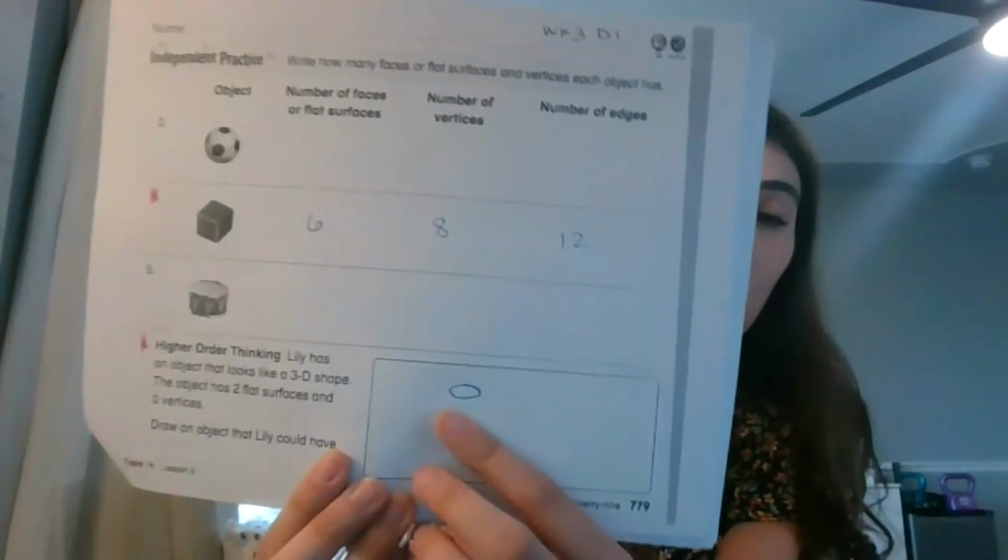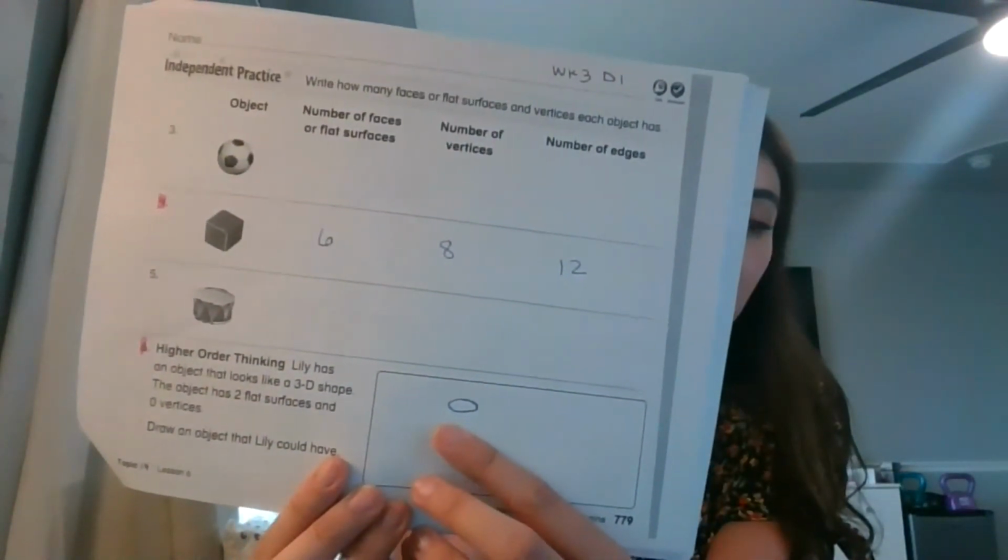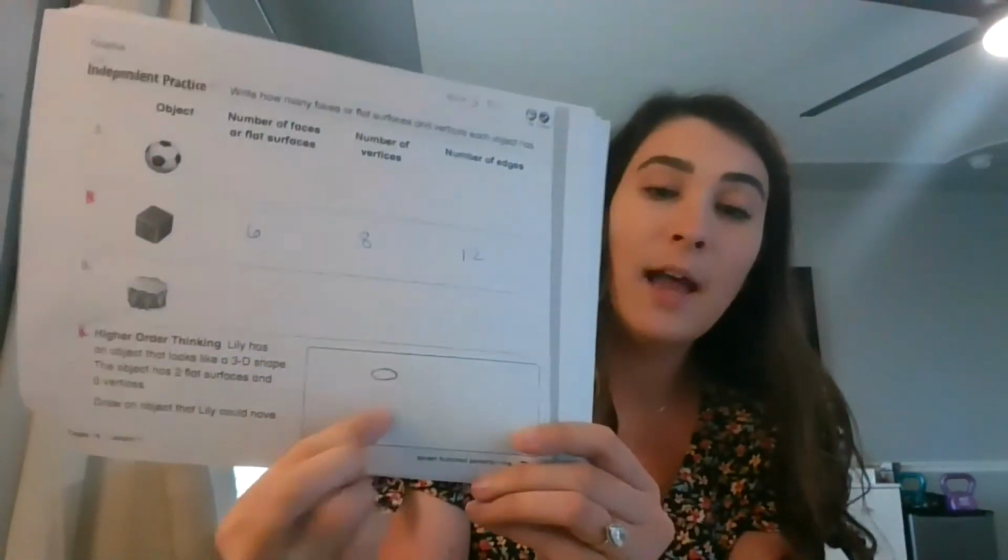So I am going to draw this, and it's kind of hard to draw 3D shapes, so it's okay, just do your best. So I am going to draw a can by doing a little oval or circle right here. Then I'm going to draw 2 lines down.